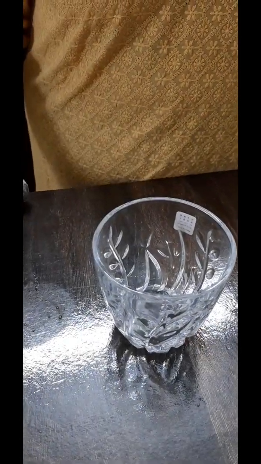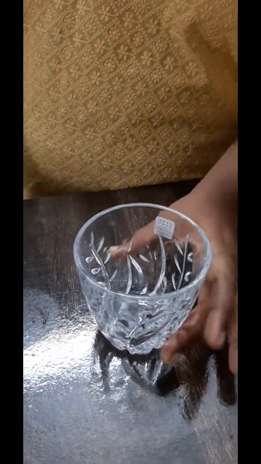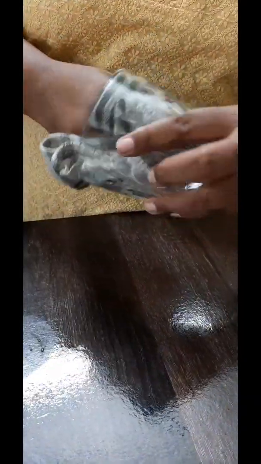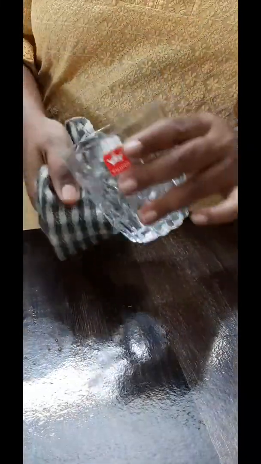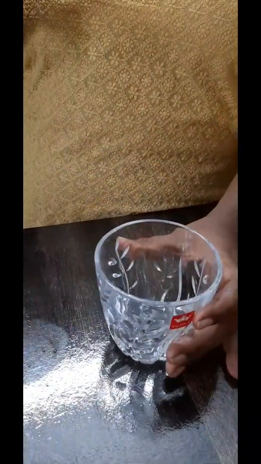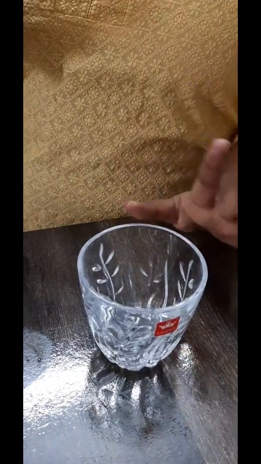Now children, let's have some fun. Take a glass. Now just look at me carefully. I am going to wipe it dry inside out with a clean piece of cloth. Now I am going to place about 5 to 6 ice cubes in the glass.